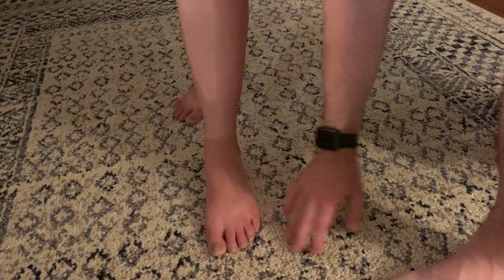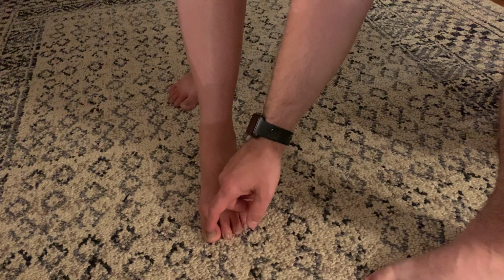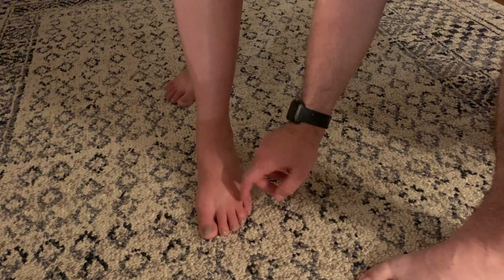And then with our phalanges, the toes, we have one listed off as first phalange, second phalange, third phalange, fourth phalange, and fifth phalange.